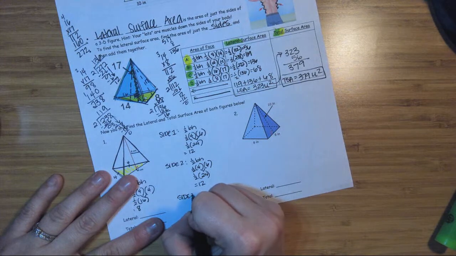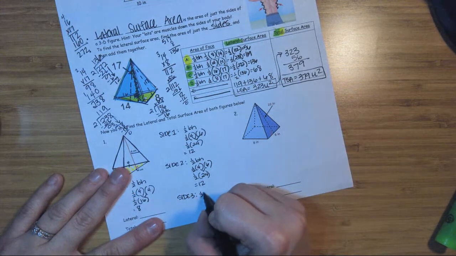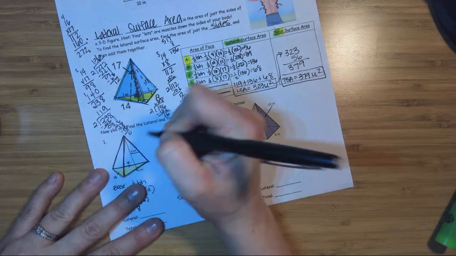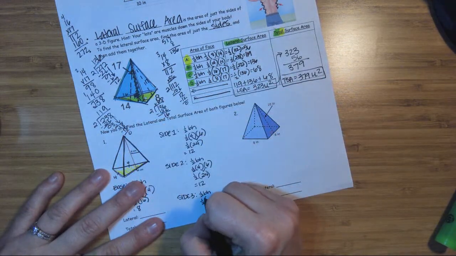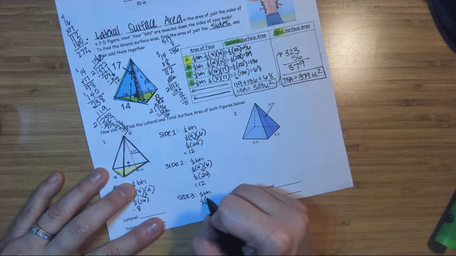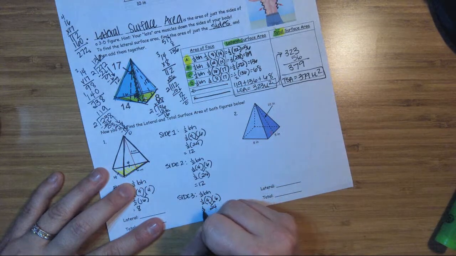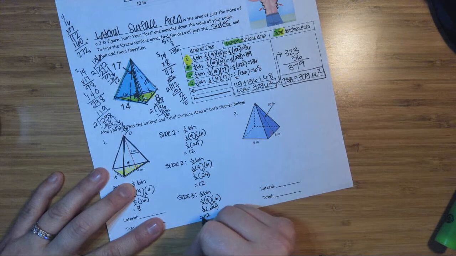And then side 3, 1/2 BH, because it's a triangle, is going to be this triangle right here. So that's 1/2, it's got a base of 4 and a height of 6 again. 6 times 4 is 24, half of 24 is 12.